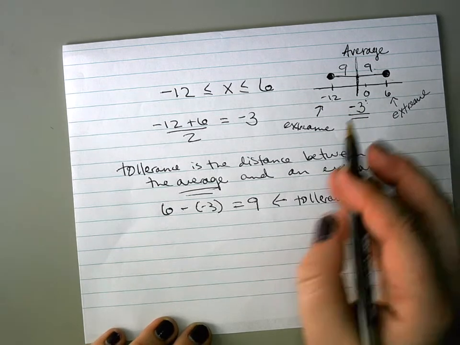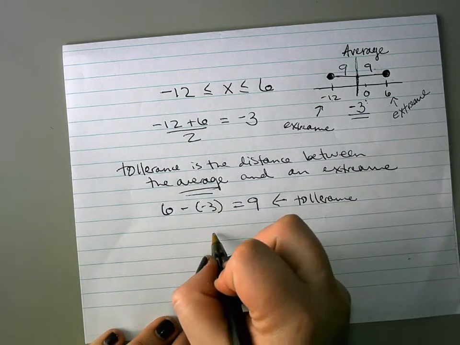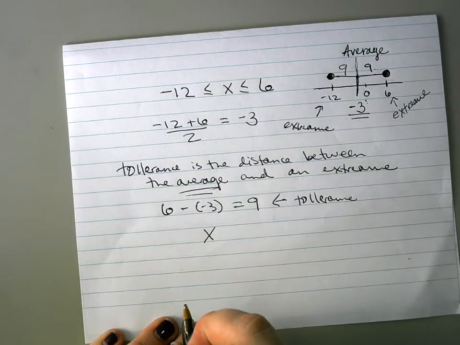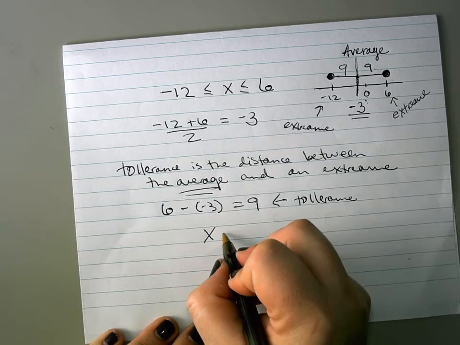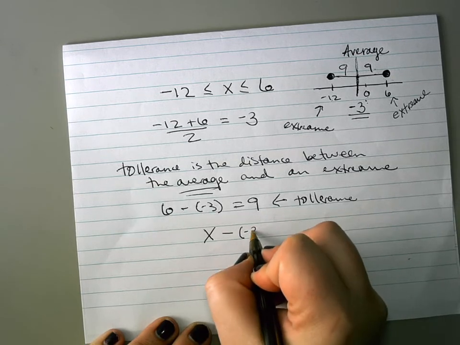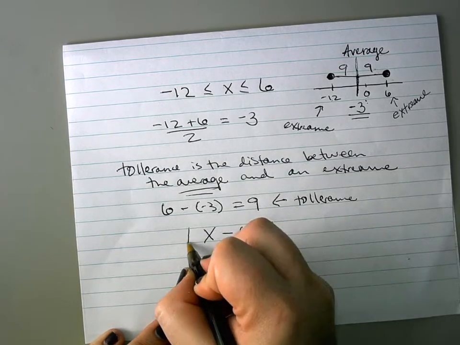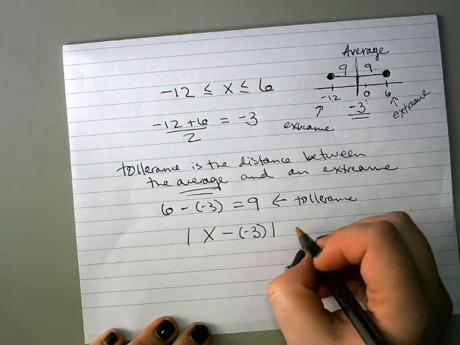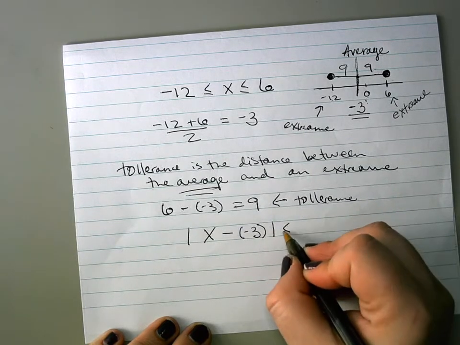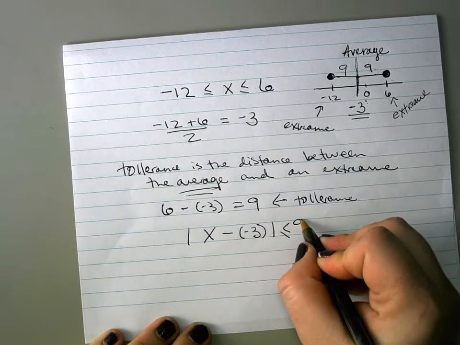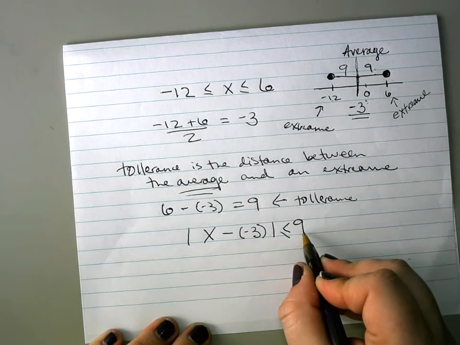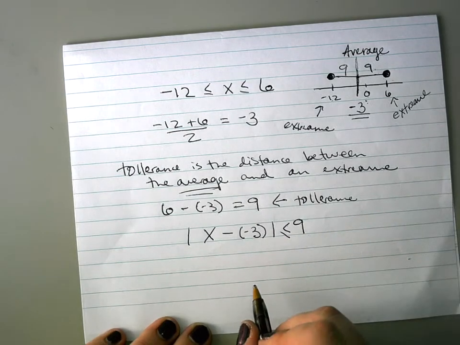Now, our absolute value inequality. Every number we want has to have a difference from the average that is 9 units away. Let me say that a little bit easier.